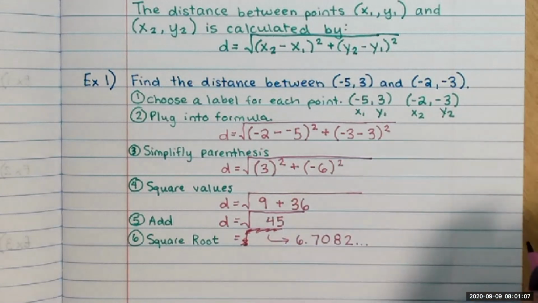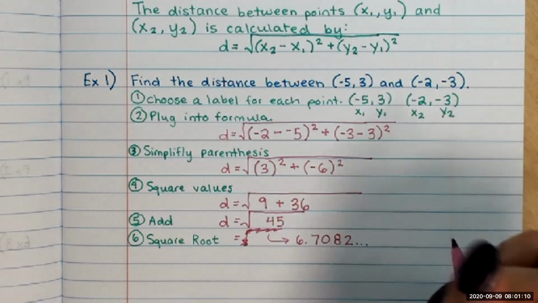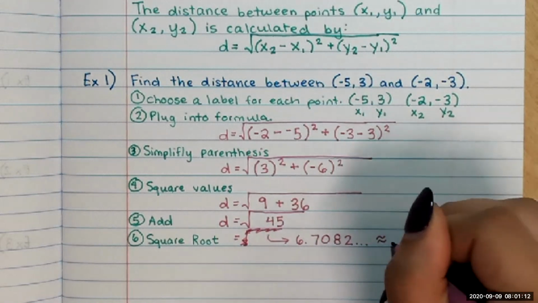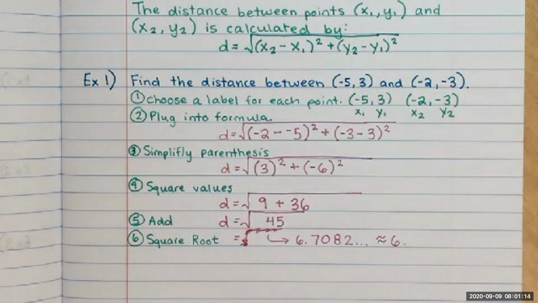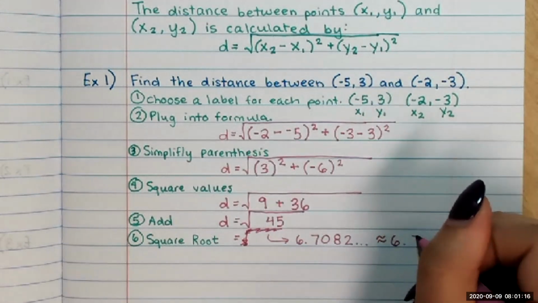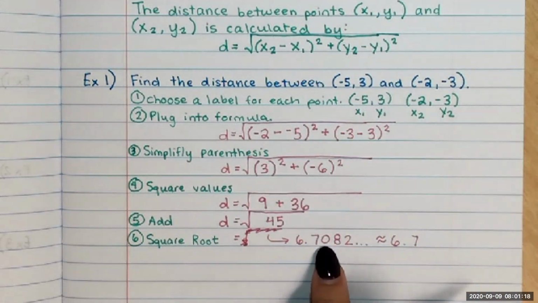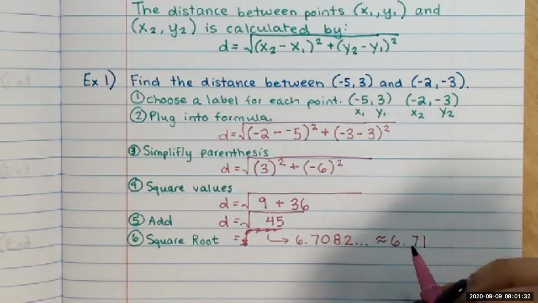So we're gonna round that because I don't wanna write decimals for the rest of my life. We'll round it to 2 decimal places. So 7 and then 0, but the 8 rounds it up. So remember, if that third number is greater than 4, so 5, 6, 7, 8, or 9, then that number goes up 1 value. So we'll have 6.71.